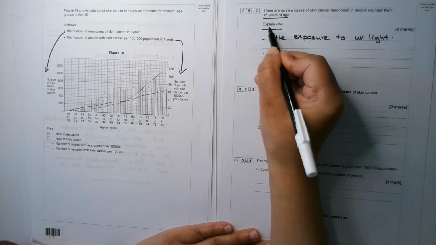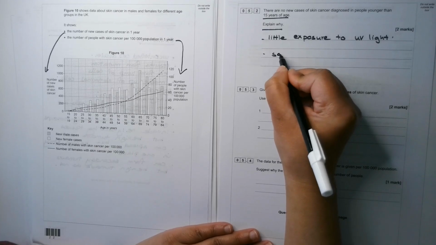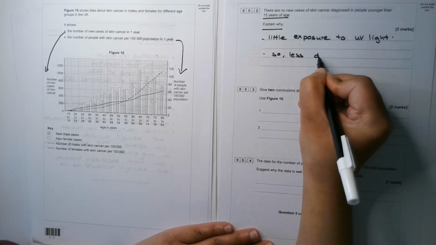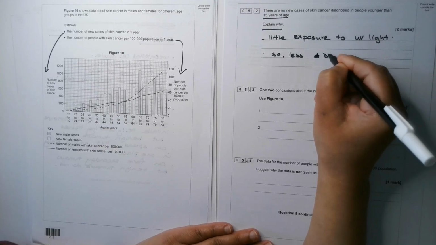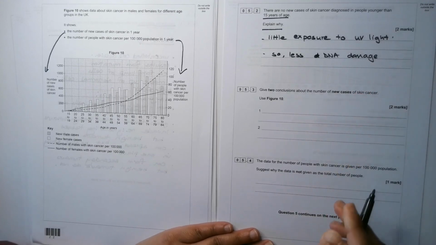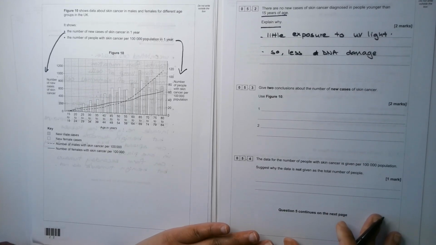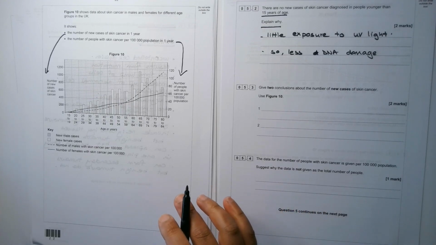So explain question. So why? So less damage, so less DNA damage. Remember, DNA damage is what leads to cancers. Give 2 conclusions about the number of new cases of skin cancer.